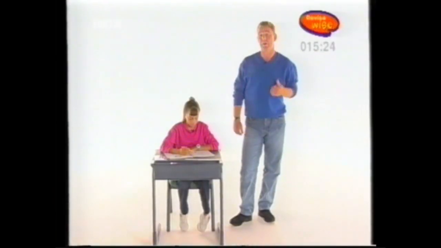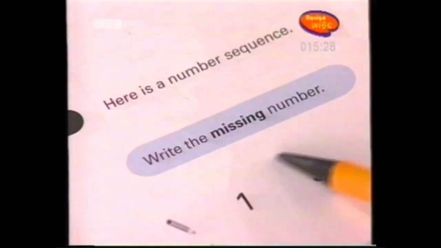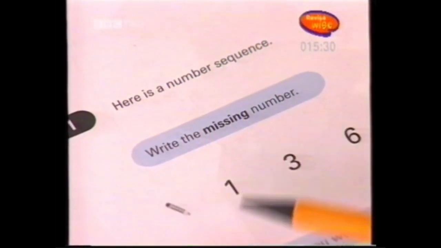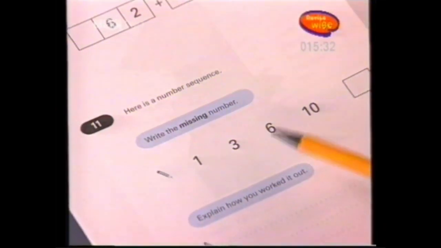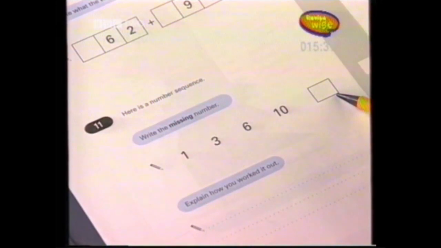In the test paper, there are often questions like this. Here is a number sequence. Write the missing number. Then there's a 1, a 3, a 6 and a 10 and a box to write the next number in the sequence.